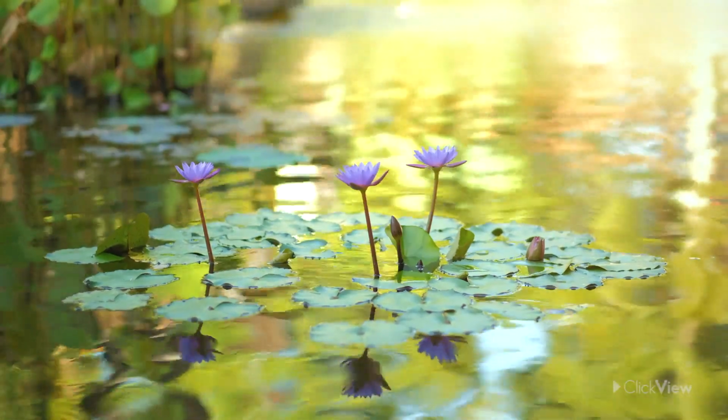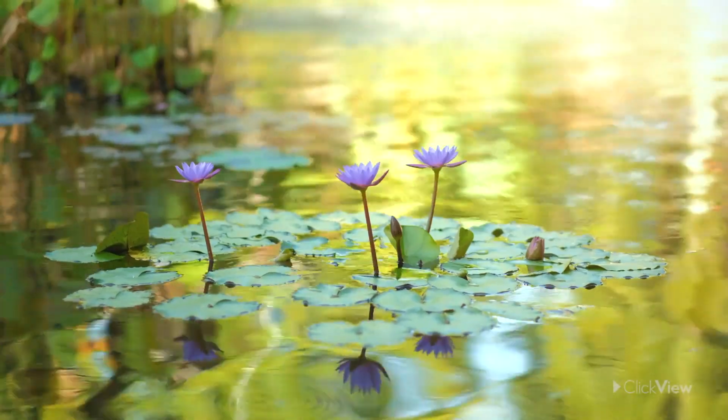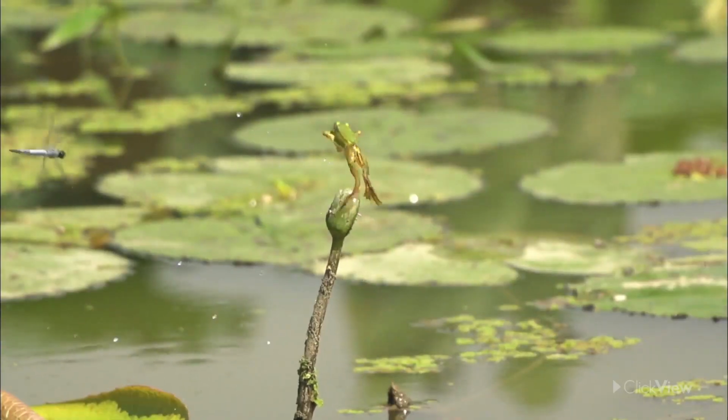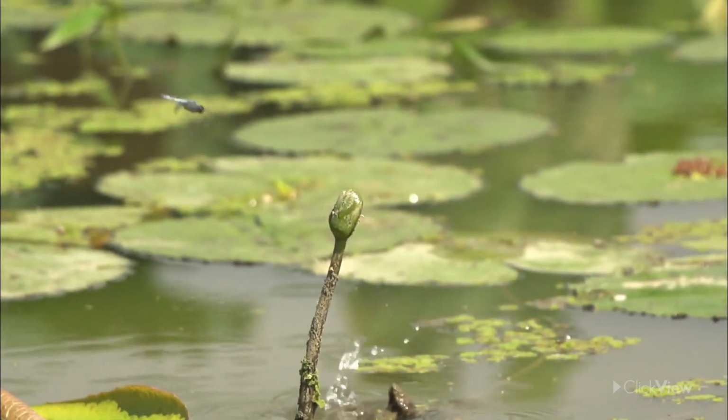Their leaves and flowers create many different microhabitats that attract a range of different animal species. They also provide a surface upon which birds, insects, frogs, etc. can rest and move.